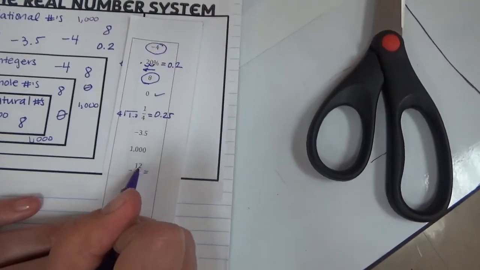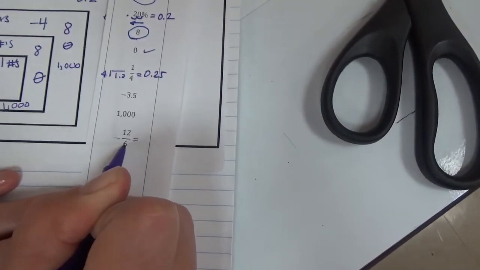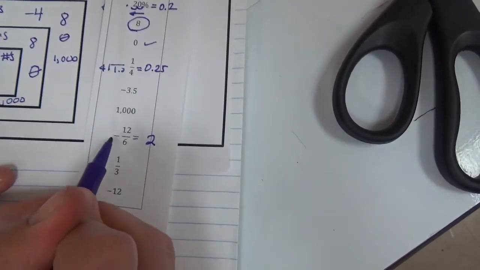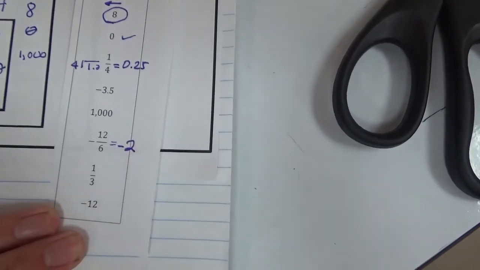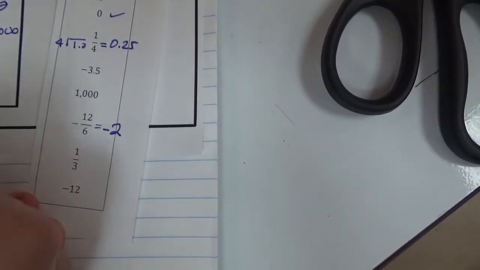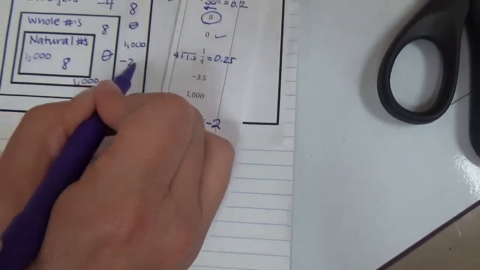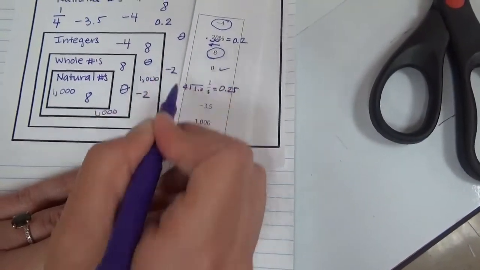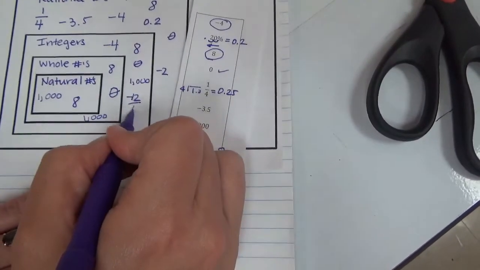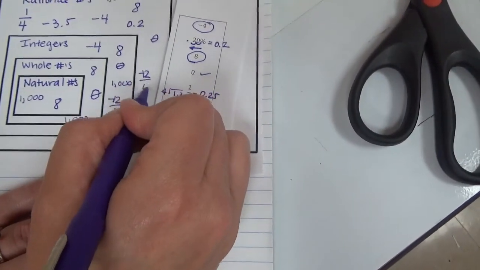And right here we have -12 divided by 6. 12 divided by 6 is 2. And it is a negative, so negative 2. So even though it was a fraction, it actually is going to live in the integers. It can belong in integers as well as rational numbers. Oops, I forgot to put negative 12 over 6.